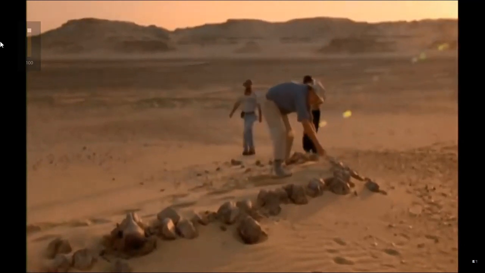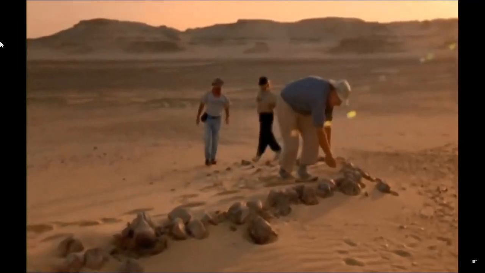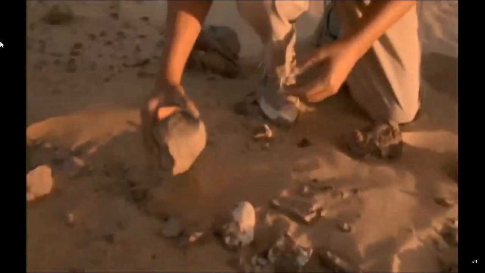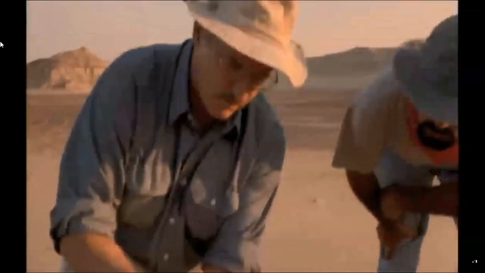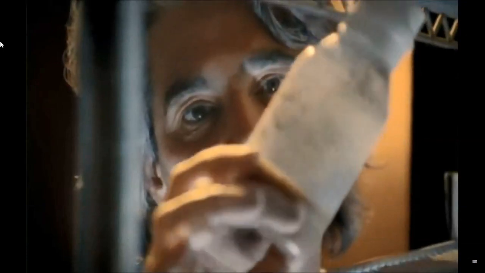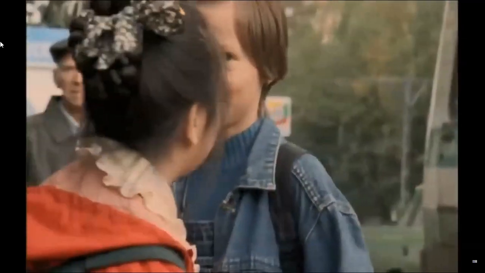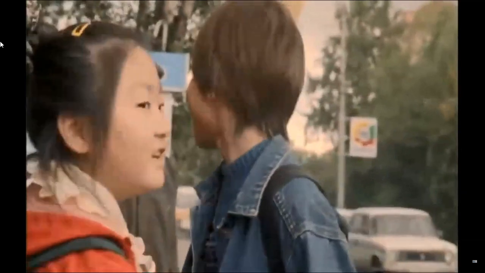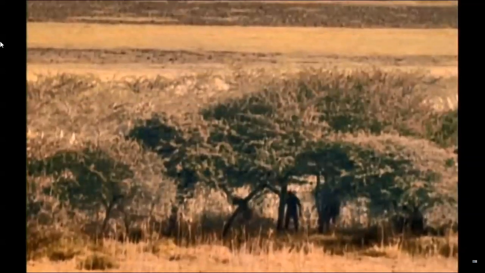It's a basic human need to ask, who are we? Where do we come from? How did we get here? Why do we look the way we do? The story of our evolution is just a small chapter in a much larger story. The evolution of all living things.